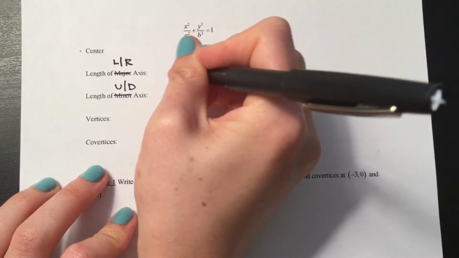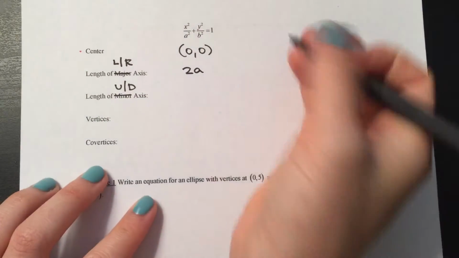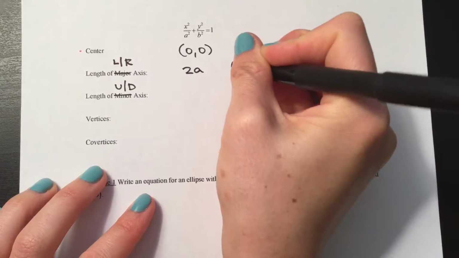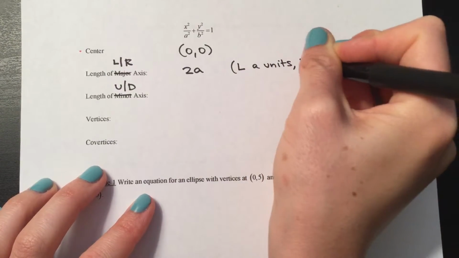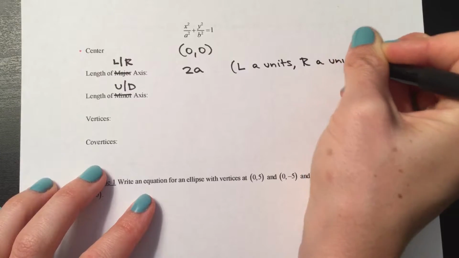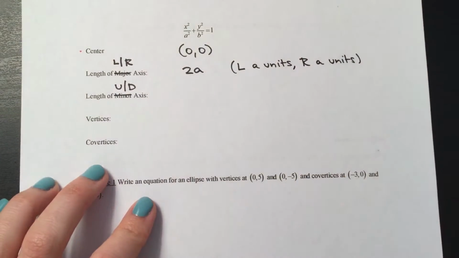So all the way across, it's going to be 2A units. From the center, you're going to the left A units and to the right A units. Again, from the center. So altogether, that would be 2A units.